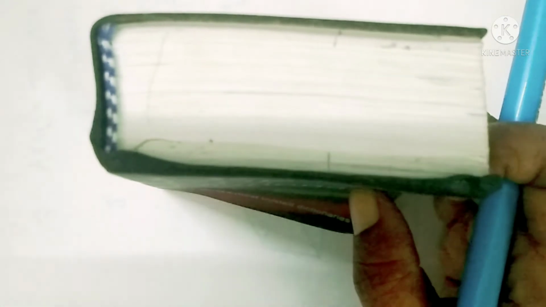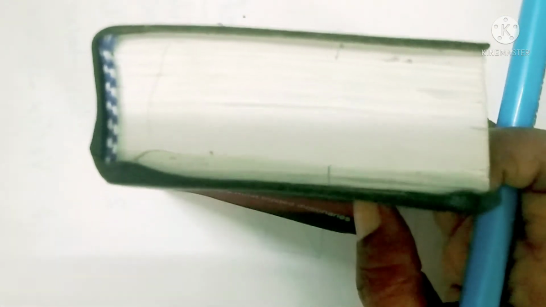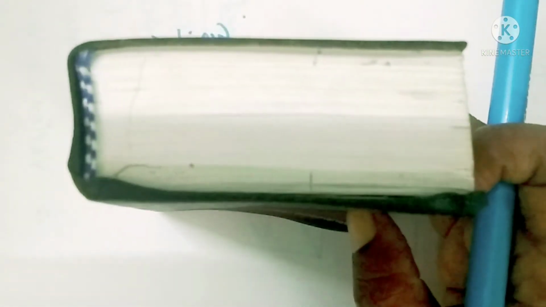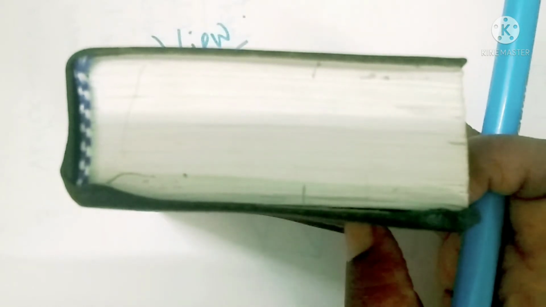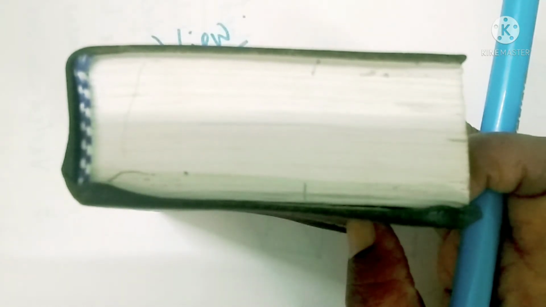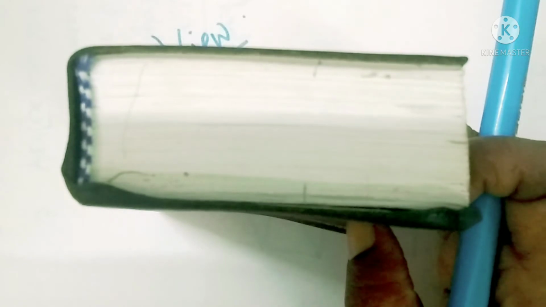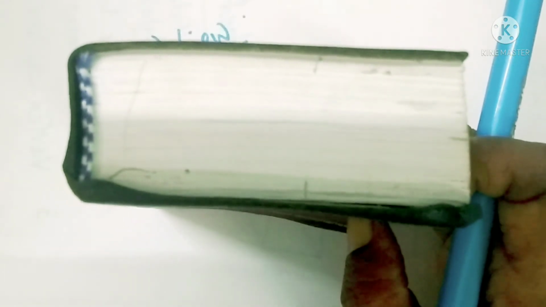So from where do you observe it? If you observe it from the top, it is the top view. If you observe it from the front, it is the front view. And if you observe it from the side, it is the side view. So just by observing the pictures or the figures, you should be able to identify whether it is the front view or side view or top view.